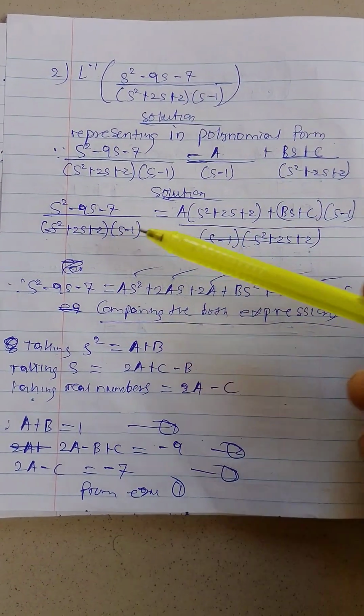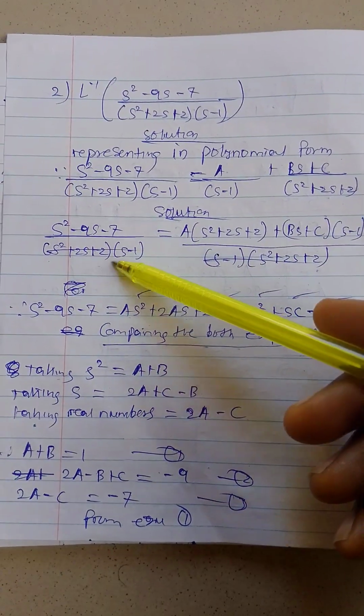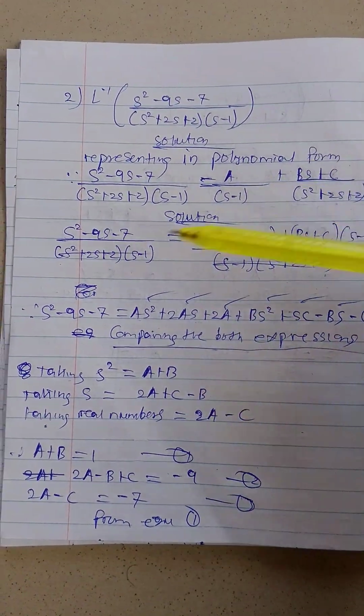So after doing that, what do you do? This will cancel out this, that is gone. So remaining what?